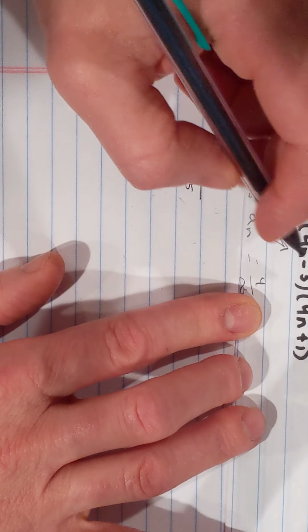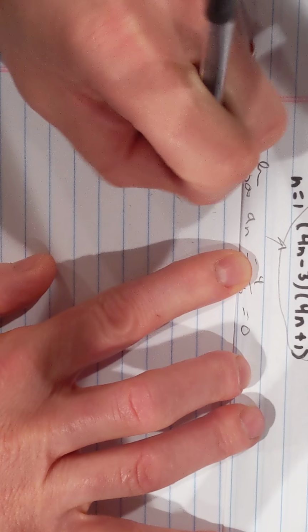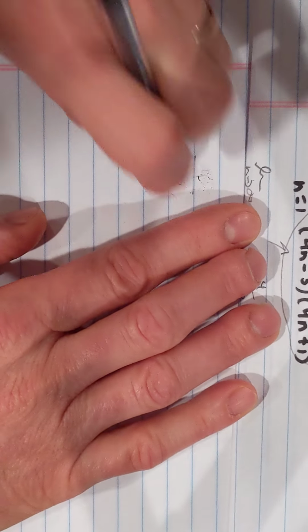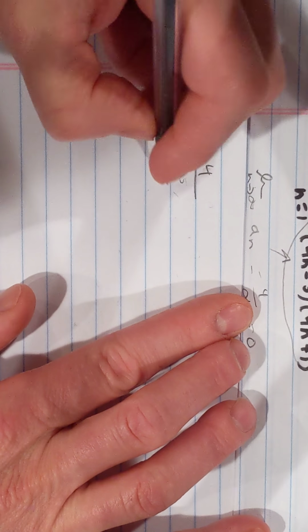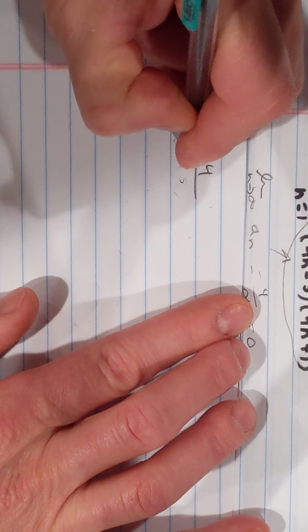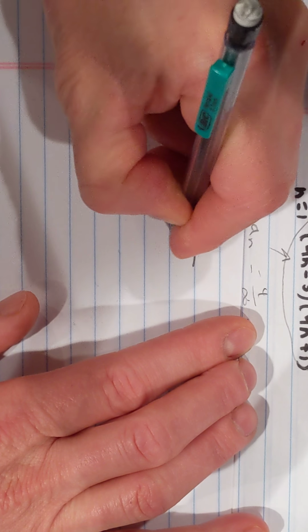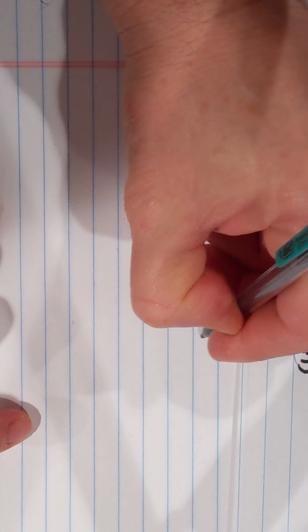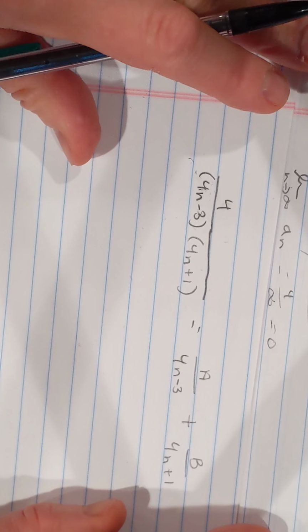I'm starting to not like this. Wait a minute. Wonder if I can rewrite that in AB form. Let's see what happens. I'm going to change it. I don't like that fraction. It's messing me up. So let's write this like this. I don't know, it just looks like a lot of work. Let's see what happens. So all I'm going to do is rewrite this and then see what happens.